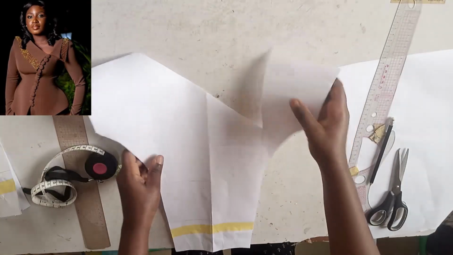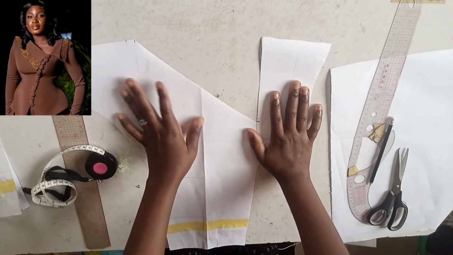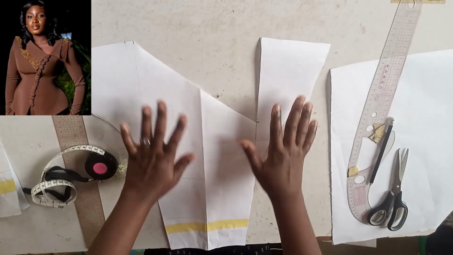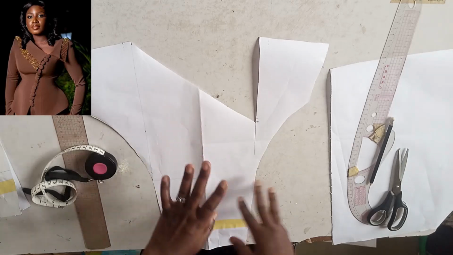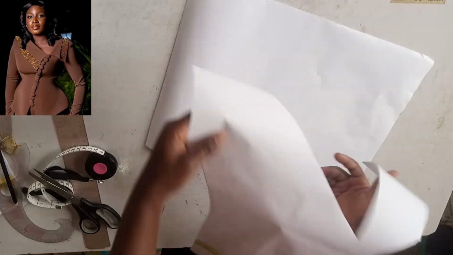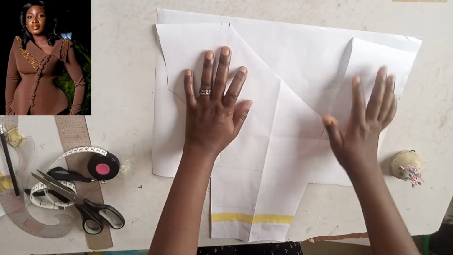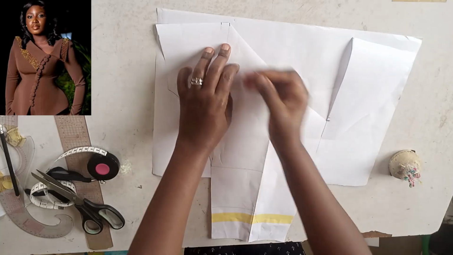In order to cut out the collar, you know the collar is a 2-step. You can make yours to be 1 step, but for this design I'm going for the 2-step collar. So I'm going to get a fresh pattern paper and place this on it, so we're going to pin it down.